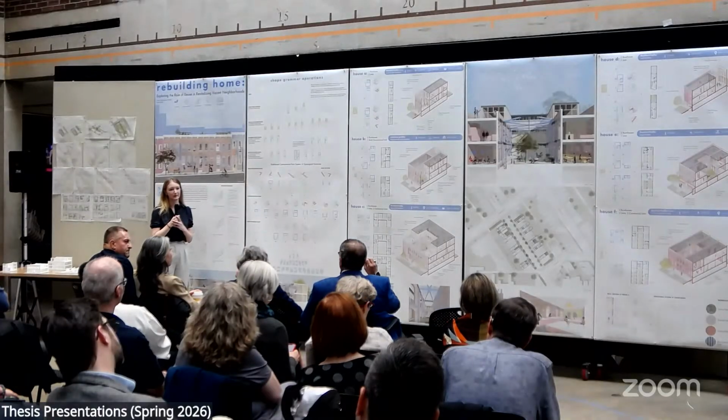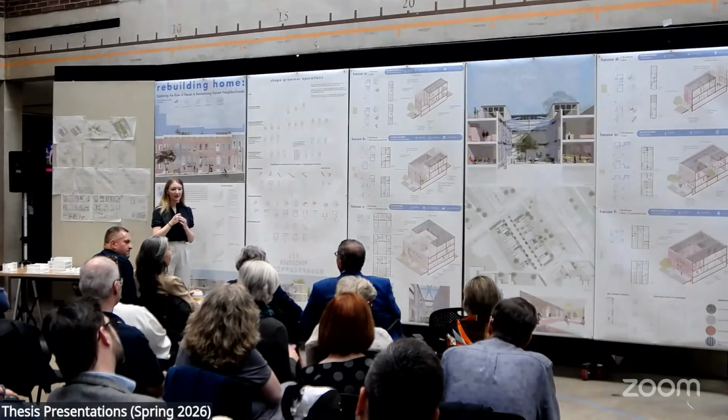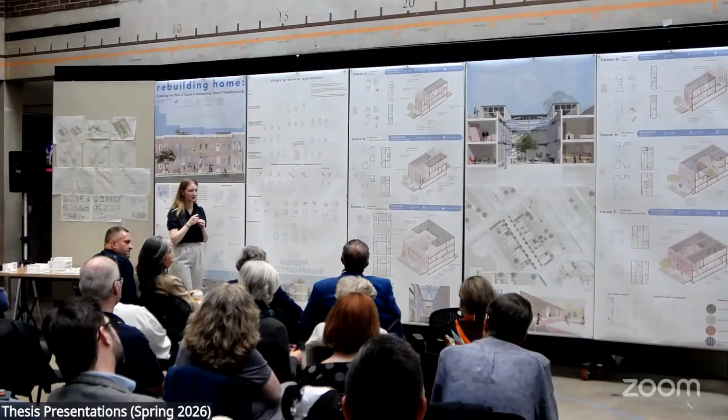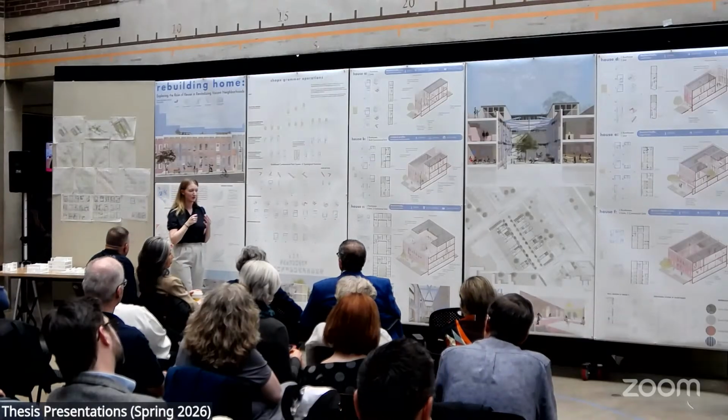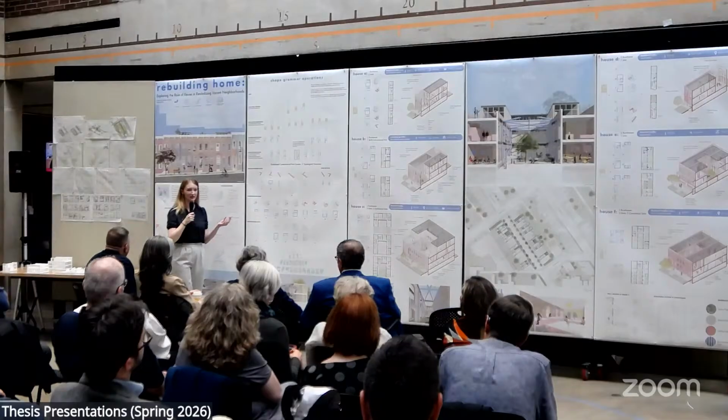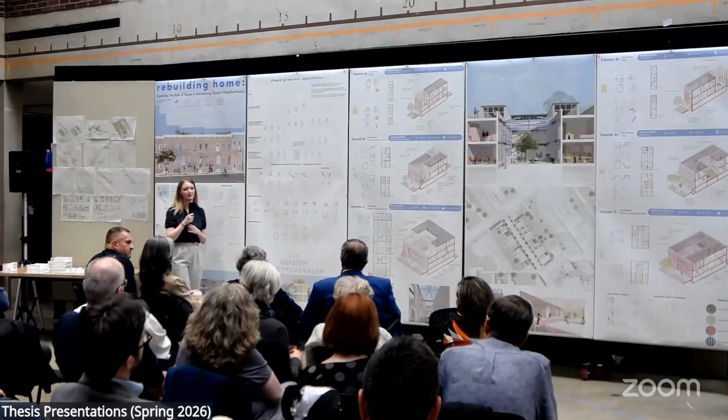Very good. What about affordability? Yeah, I think this also speaks to the affordability, because these elements can be replicated and constructed in a similar way. Okay. Very good.